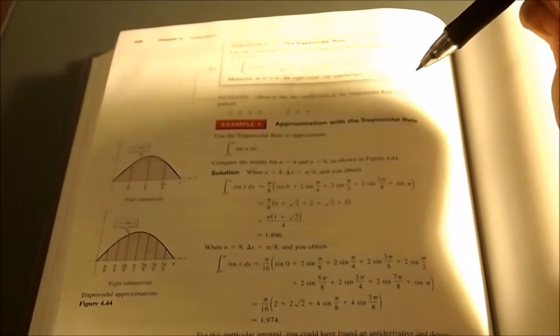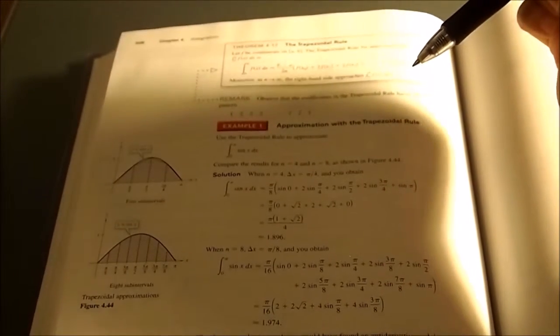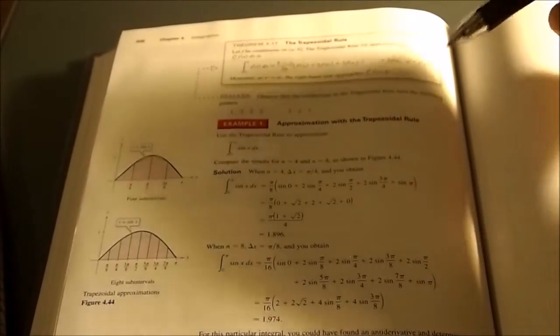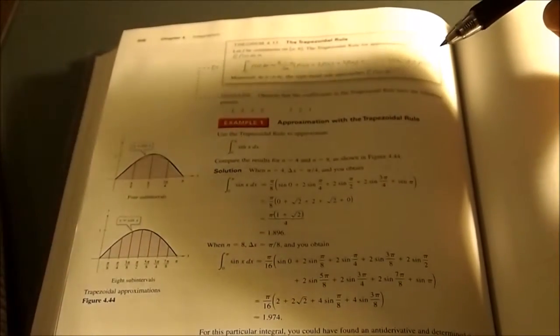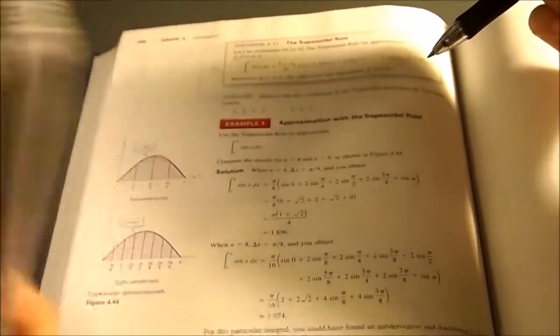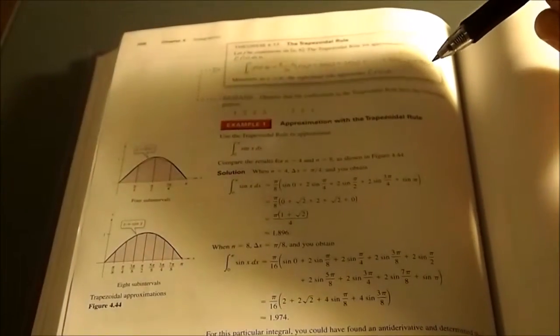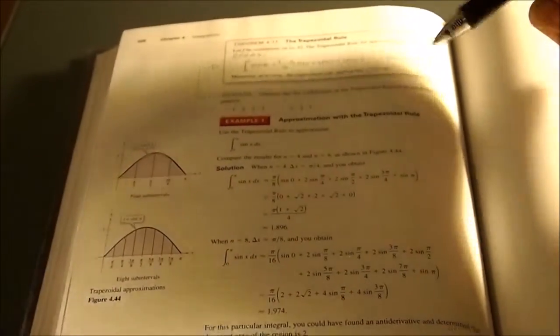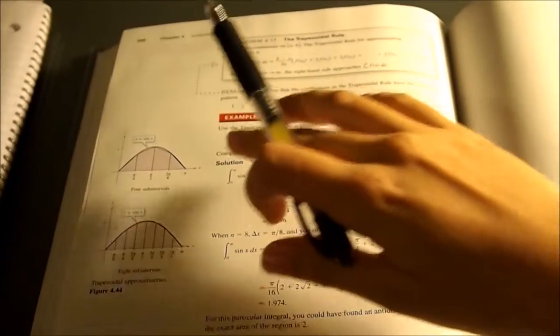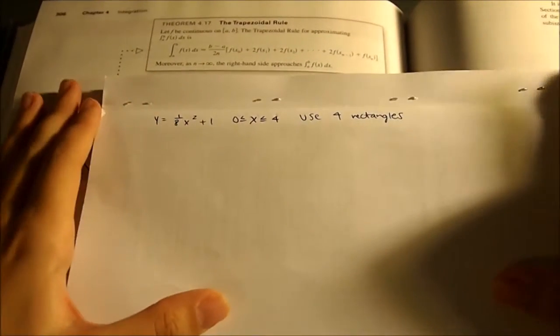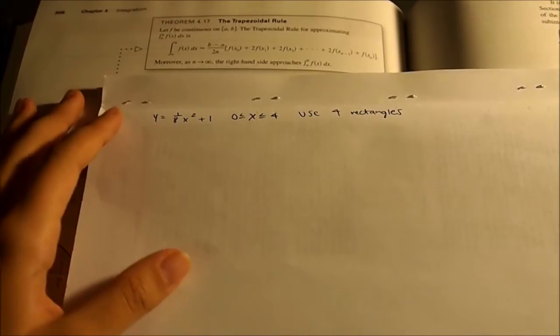So let's try working on a problem. All right, let's try this one. y is equal to 1/8 x squared plus 1, where 0 is less than or equal to x, which is less than or equal to 4, and use 4 rectangles.